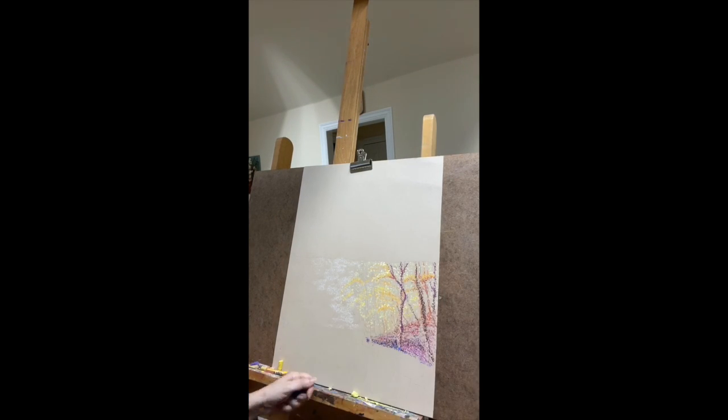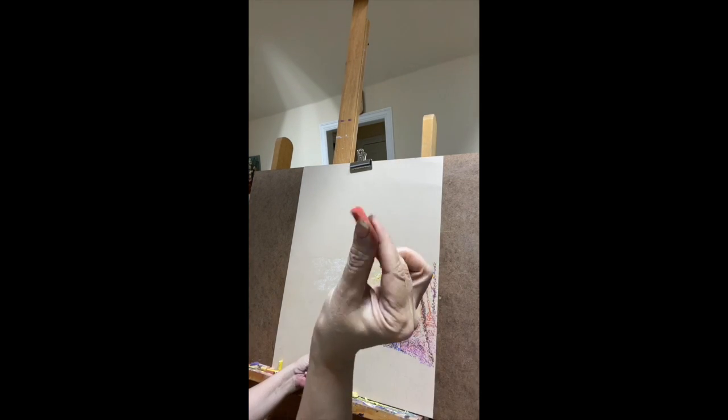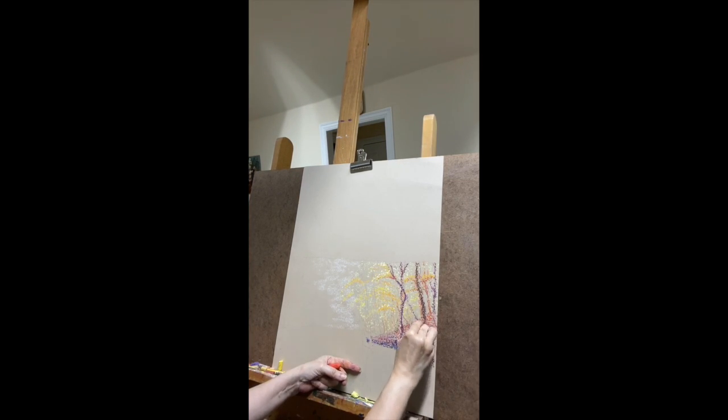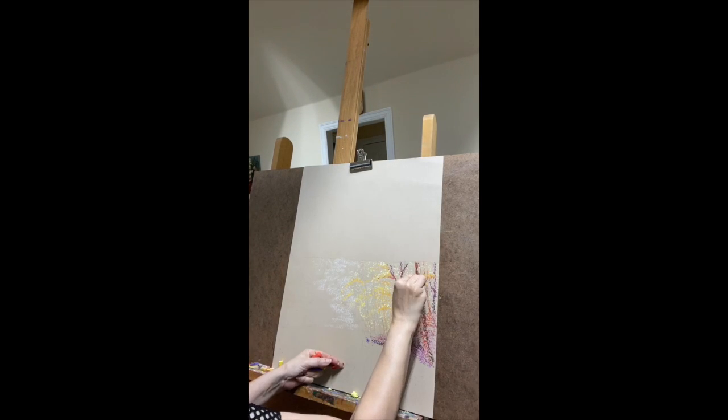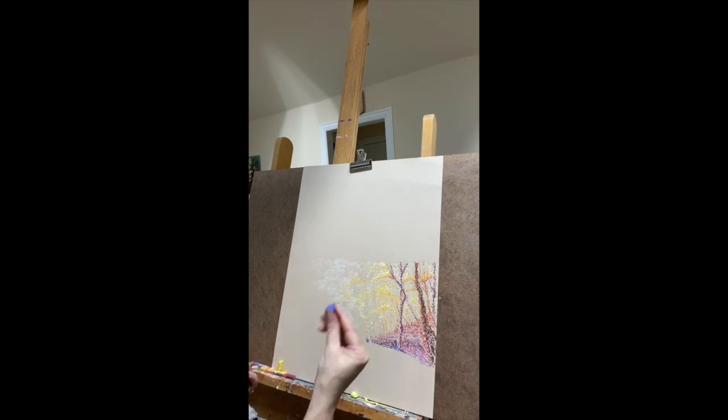For adding more dark to the right side, I'm using blue and dark brown. Then as much as I'm adding these two colors next to each other, I have a darker value.